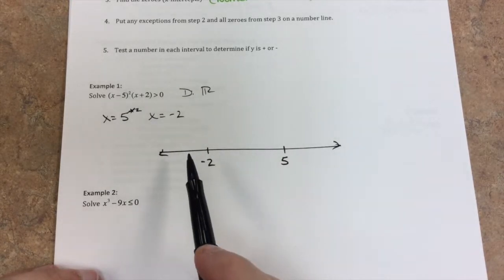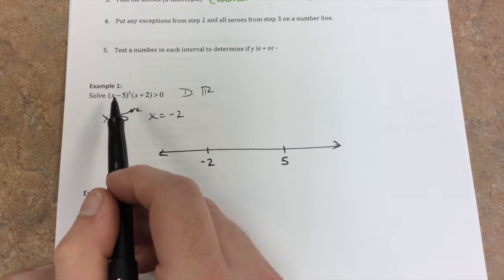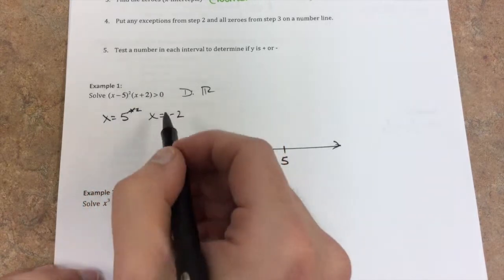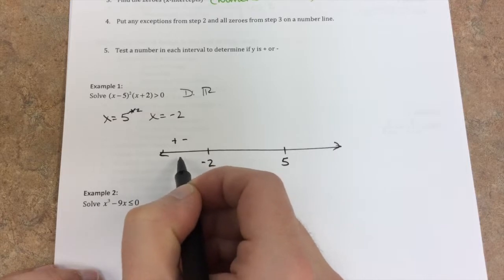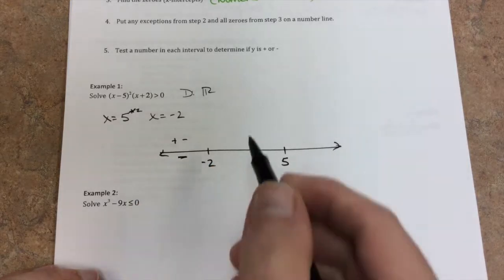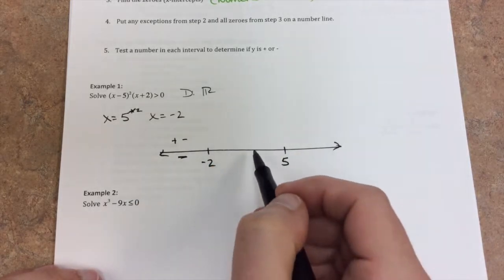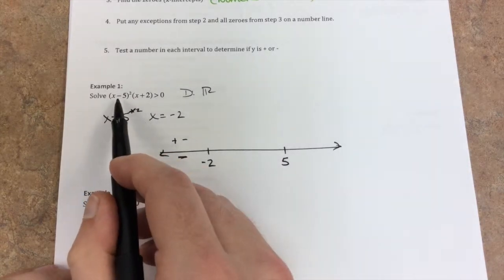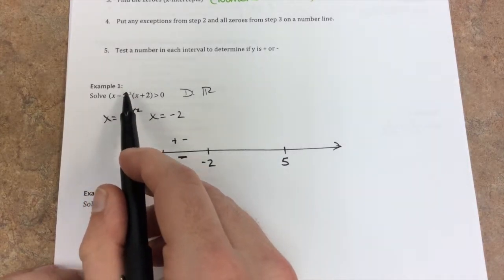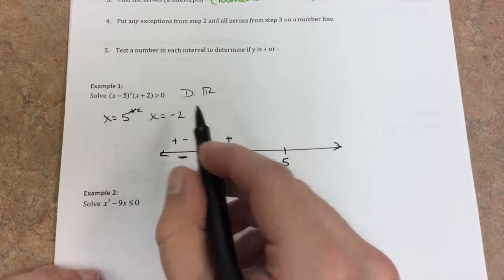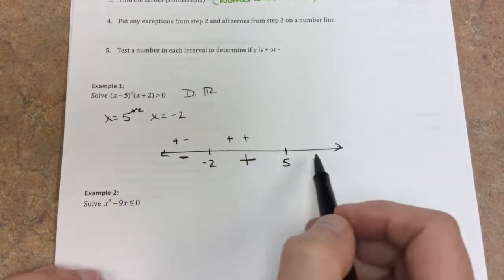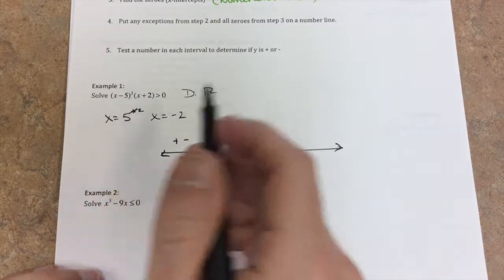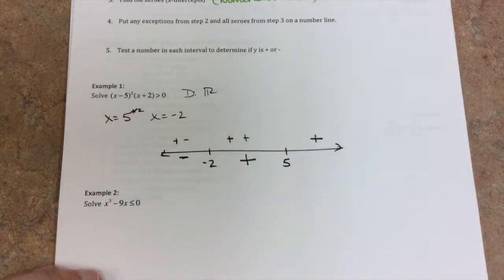To the left of negative 2, how about negative 3? Negative squared is a positive, so we have a positive times a negative, which gives us a negative. Pick a number in between, 0. If we plug in 0, that would be a negative squared, which is a positive, times a positive, which is positive. And then to the right of 5 would be positive, positive, so that would be positive.